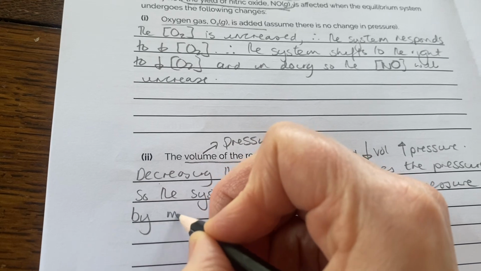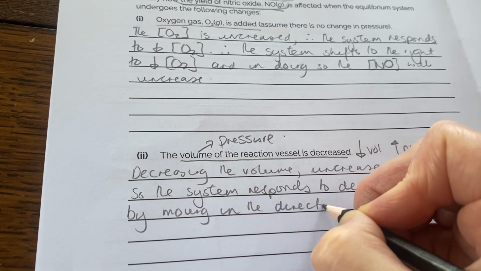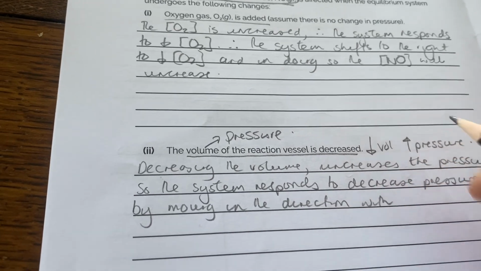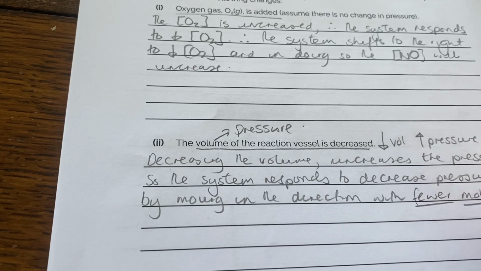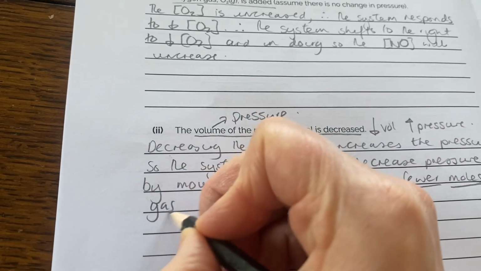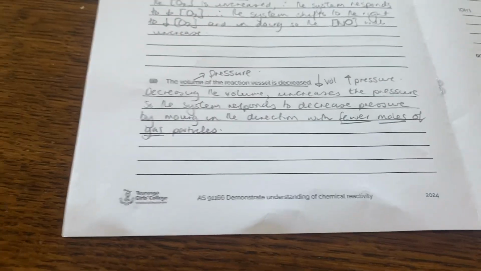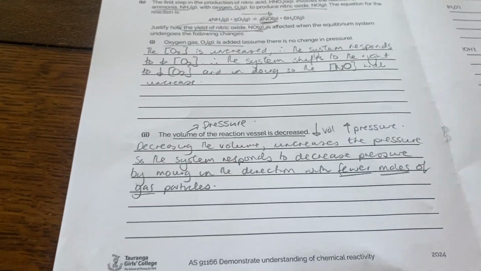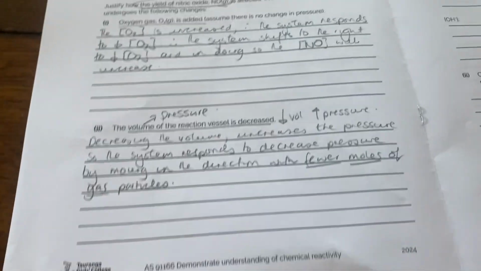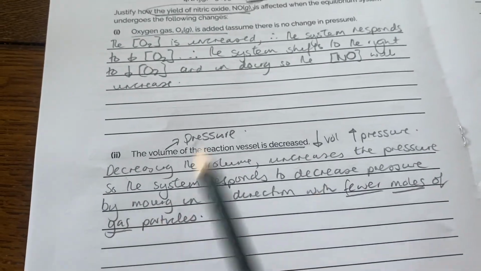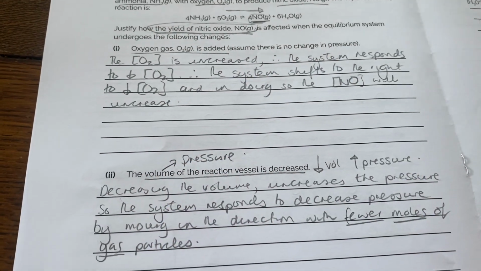by moving in the direction with, this is important, fewer moles of gas particles. So remember, it's our gas particles that produce pressure. Think of blowing up a balloon. You put more gas in the balloon, the pressure of the balloon increases. Right, so what's going to happen? Remember, we have to talk about the yield of nitric oxide.